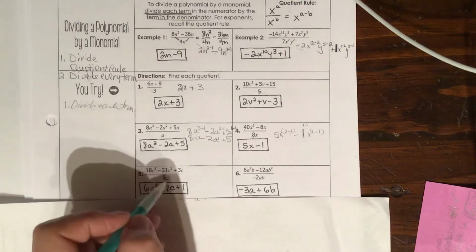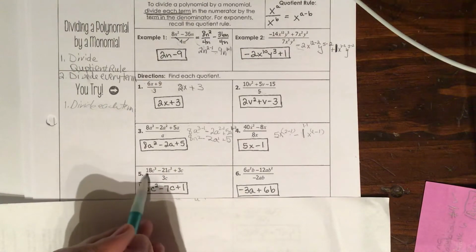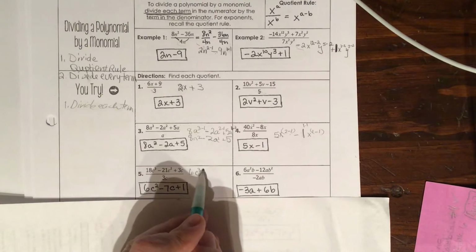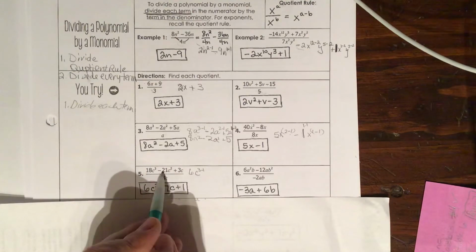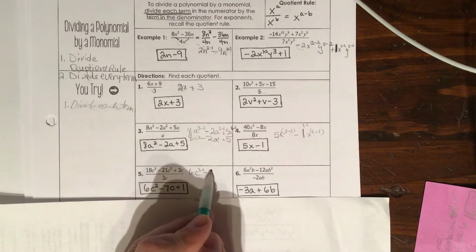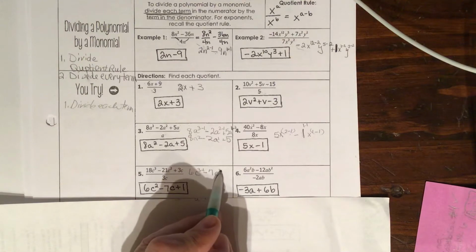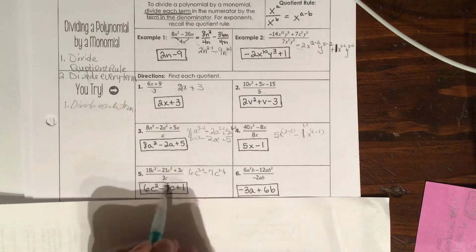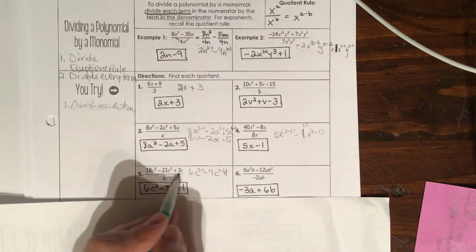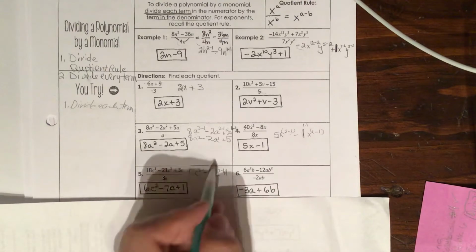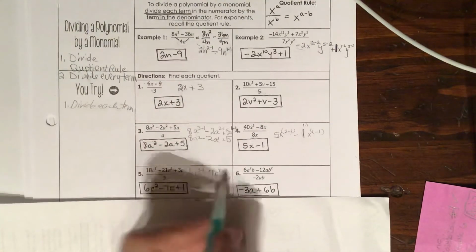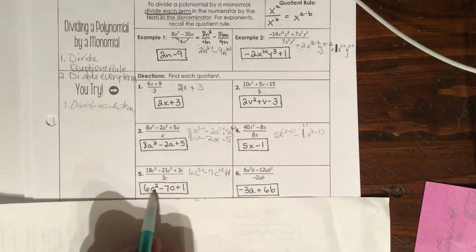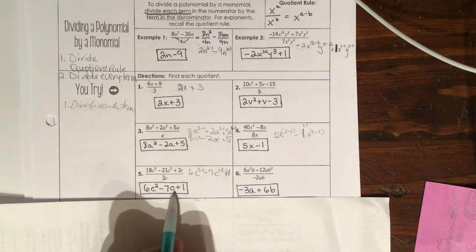Let's look at 5. You're going to do it the same way. 3 goes into 18 6 times. C to the 3 minus 1. 3 goes into 21 7 times, and you see a negative. C to the 3 minus 1. 3 goes into 3 one time, and it's a plus. C minus C is 0. So we can just put a plus 1. So it's C squared minus 7C plus 1.